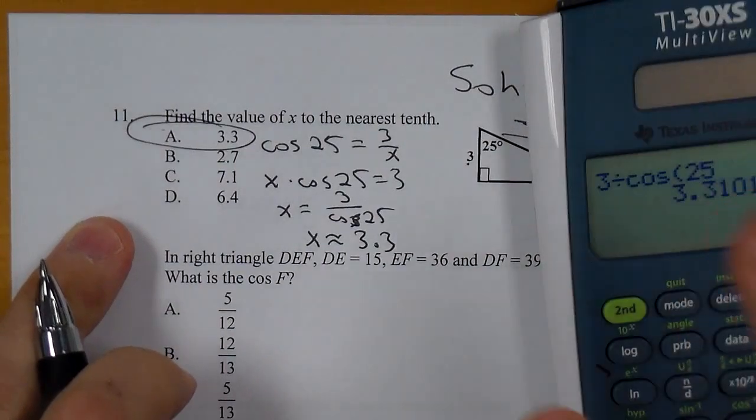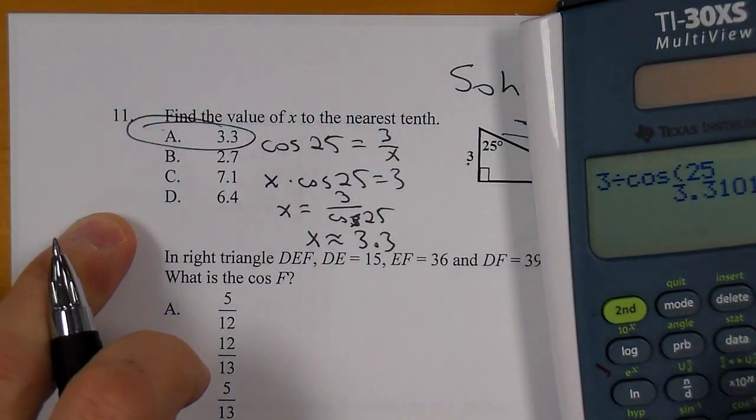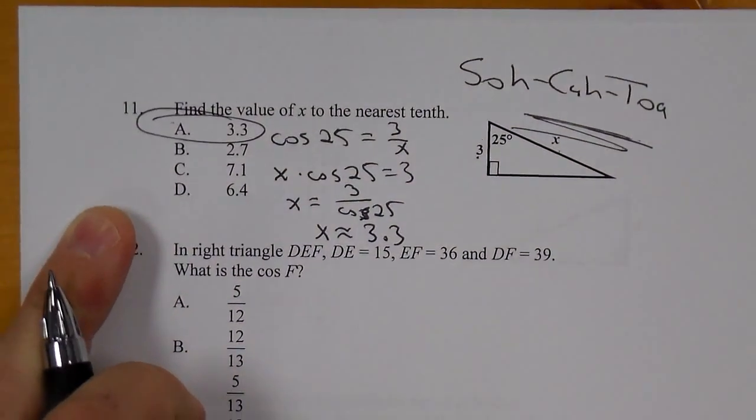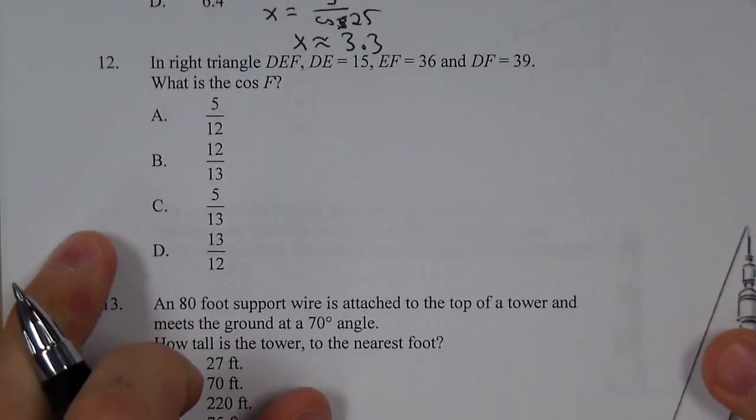If you're not sure how to use your calculator, I put a video up for that. I would check that out because that shows you how to do your trig ratios in your calculator, depending which calculator you have. I tried to cover the ones we have.